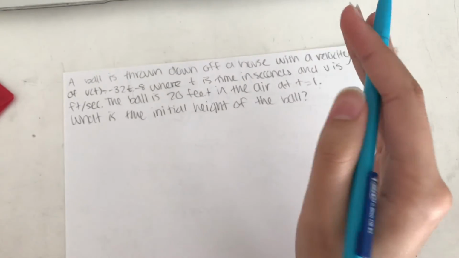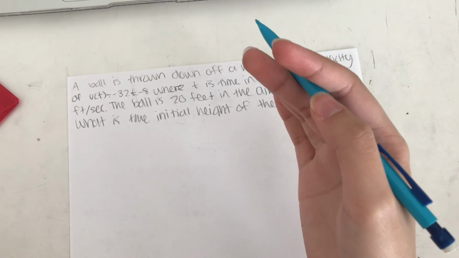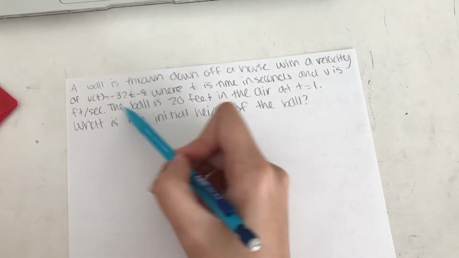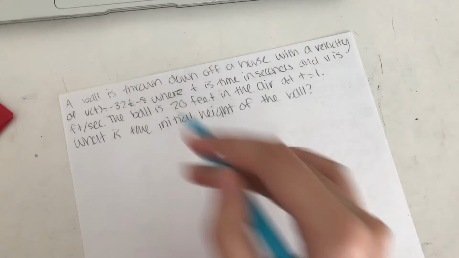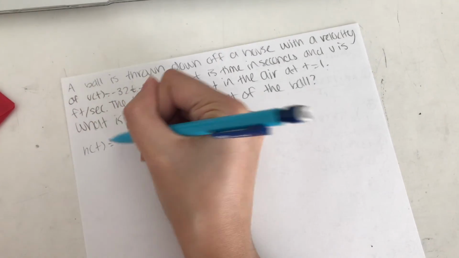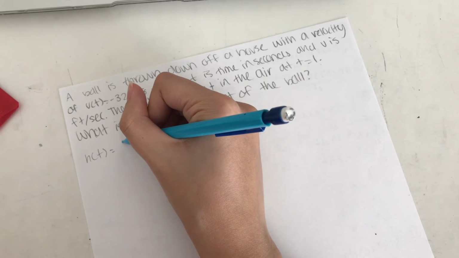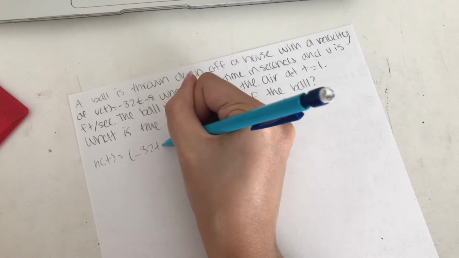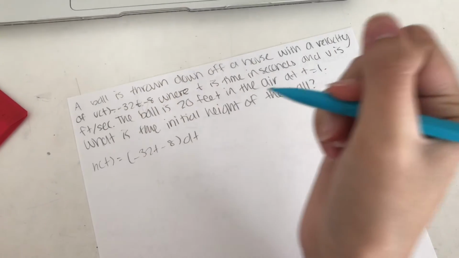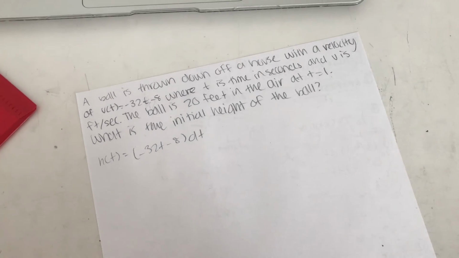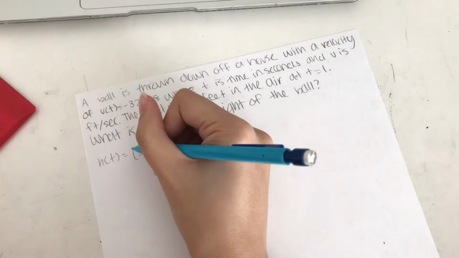So basically we have to take the antiderivative of this equation and then go from there. So let's start. h of t is equal to the integral of negative 32t minus 8 dt. Okay, so now you just take the antiderivative of that.